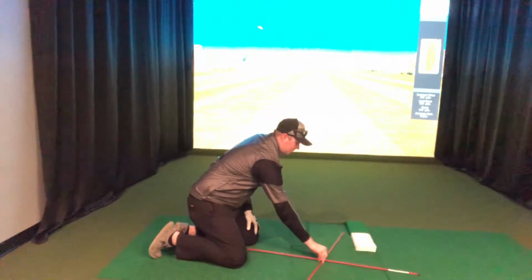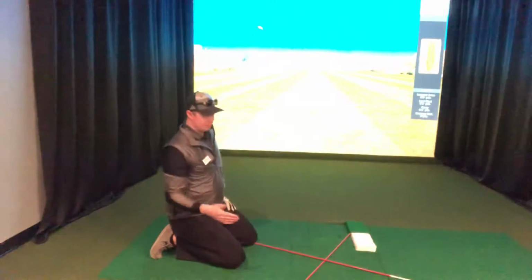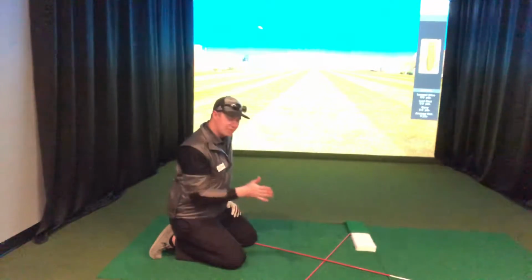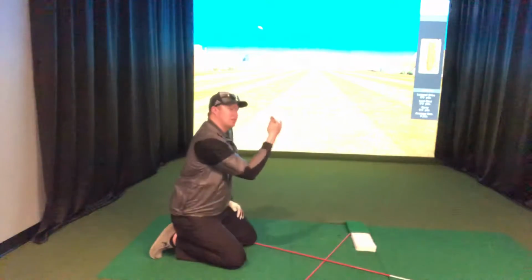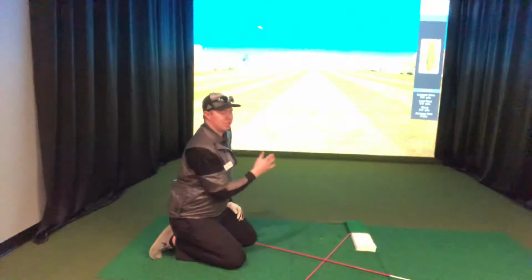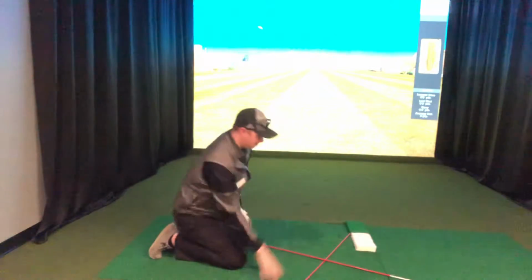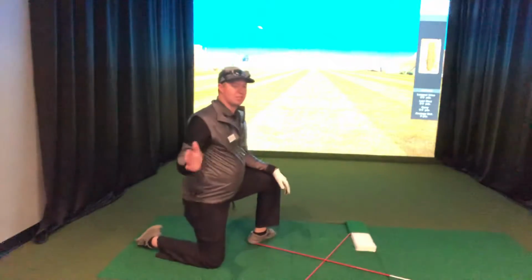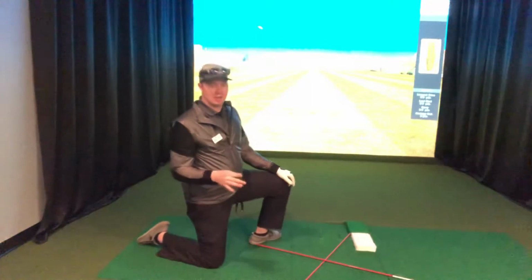And then this would be a square face angle relative to an in-to-out path. So a square face angle will keep the ball on a dead straight push, dead straight pull, or dead straight shot. The face angle dictates the shape of the shot. So if it's dead square, it's going to continue on the line that our path got the golf ball started on.